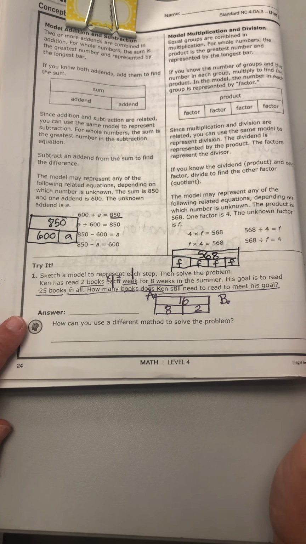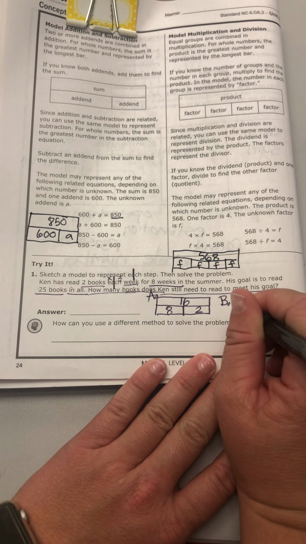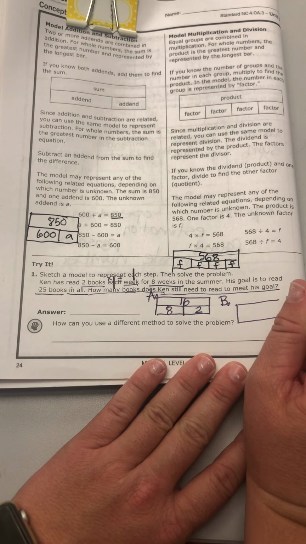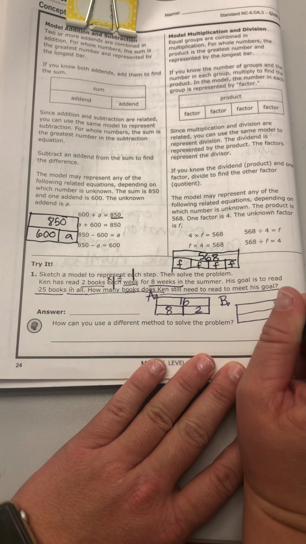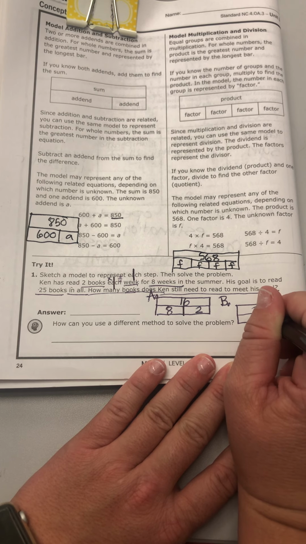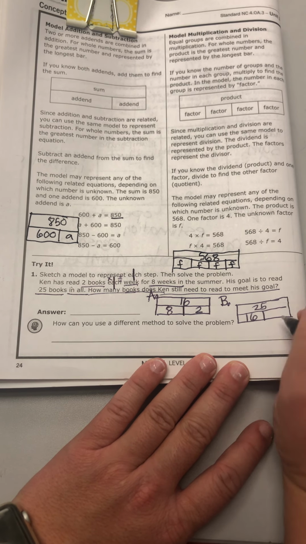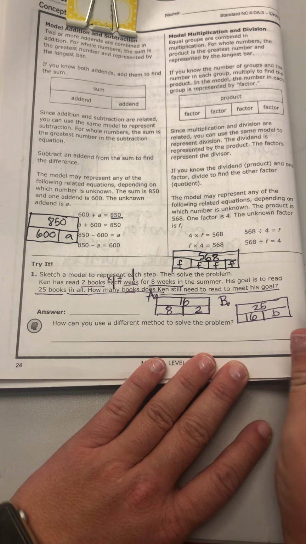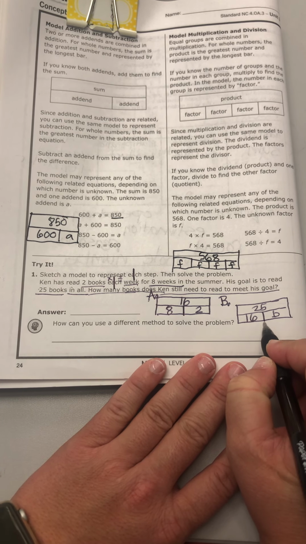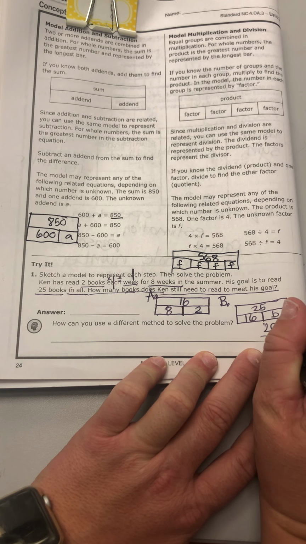We need to subtract. So we have our total amount that he wanted to read was what? 25 books, and we know he read so far how many? 16. So we'll represent B. So that's my second model. So 25 minus 16.